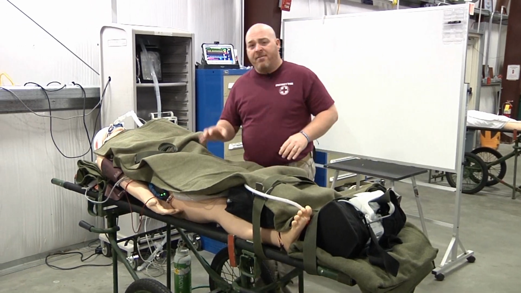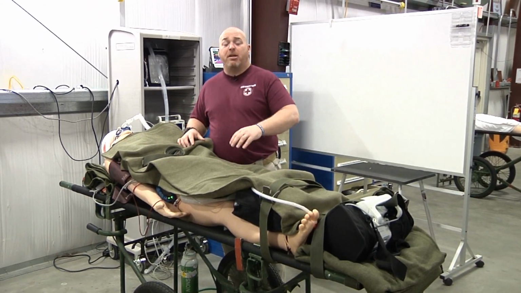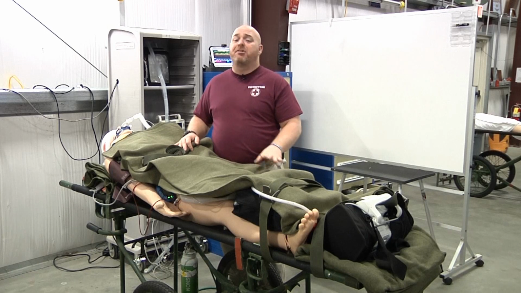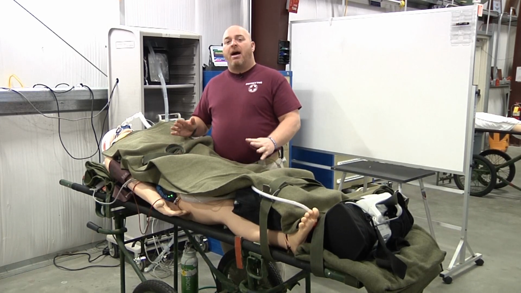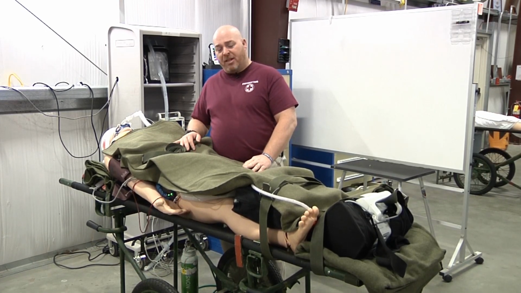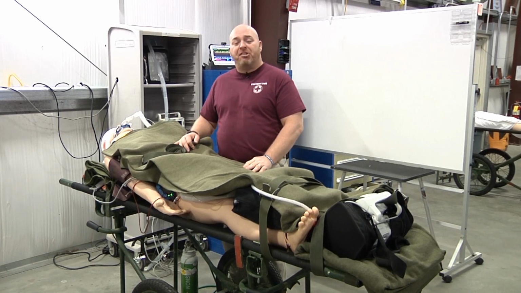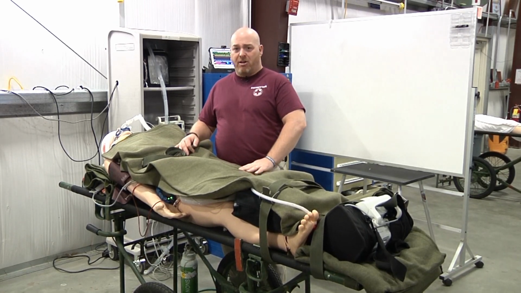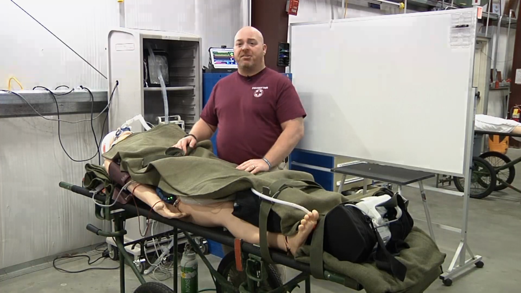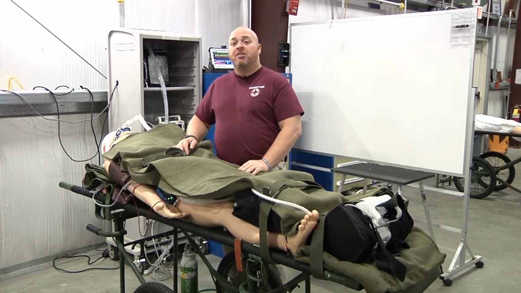Before you move to the aircraft, think about your airframe, think about your configuration. Are we going to load head first, feet first? Think about how we are going to treat this patient in flight. Make sure you have those considerations in mind before you get out to the aircraft and have to do multiple shifts. That concludes today's block of instruction on patient packaging.